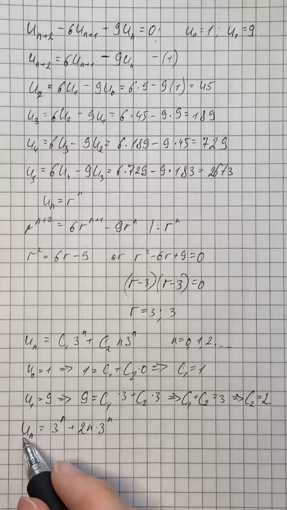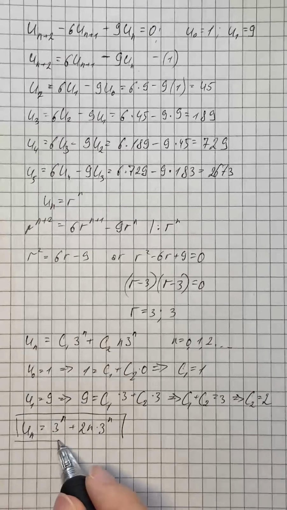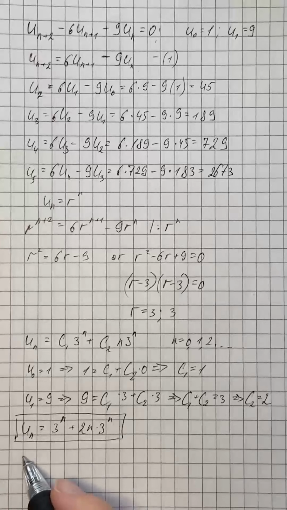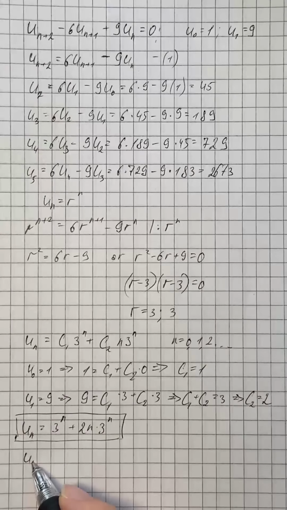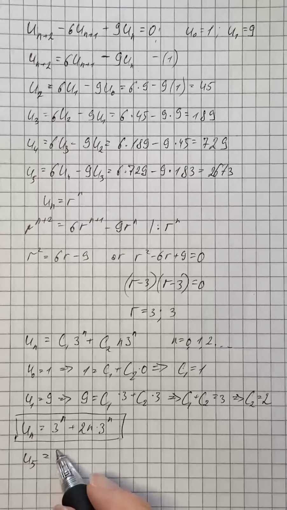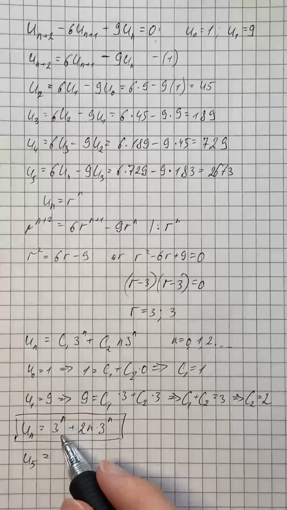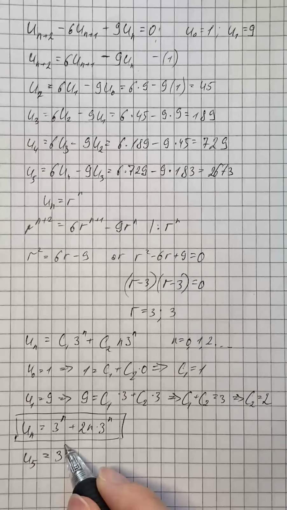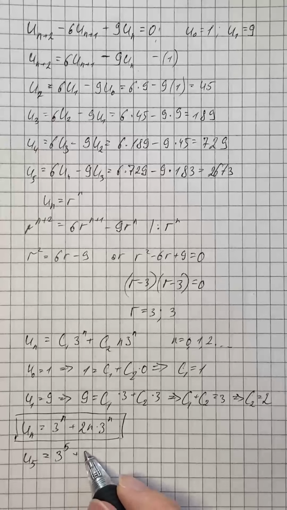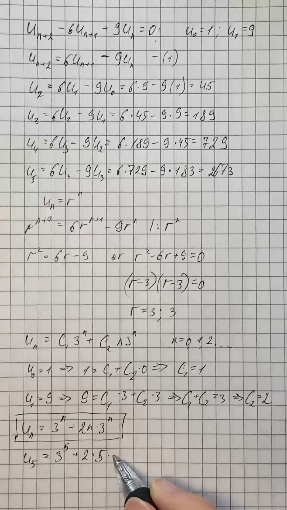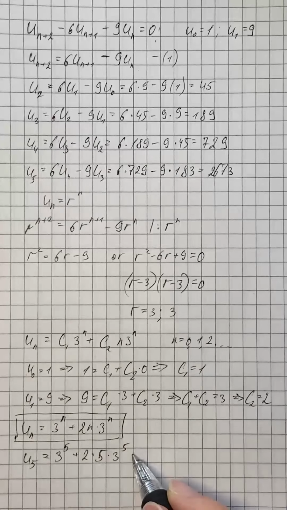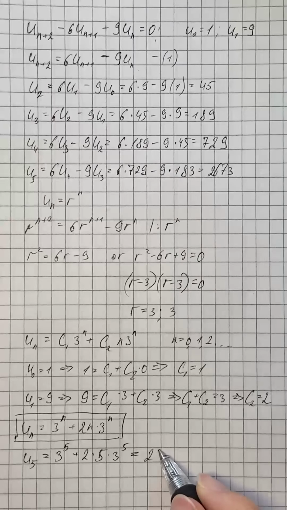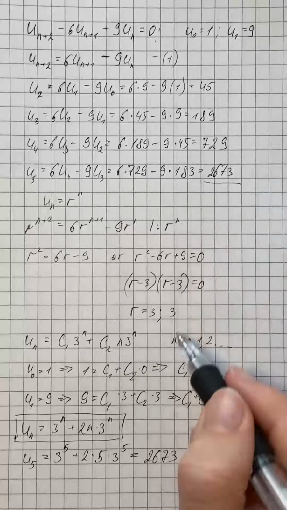And now we're going to check u sub 5. So we put 5 instead of n, and we get 3 to the power of 5 plus 2 times 5 times 3 to the power of 5, and that's going to be 2673. So we get the same answer.